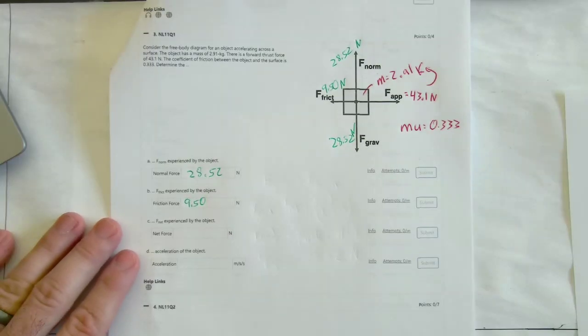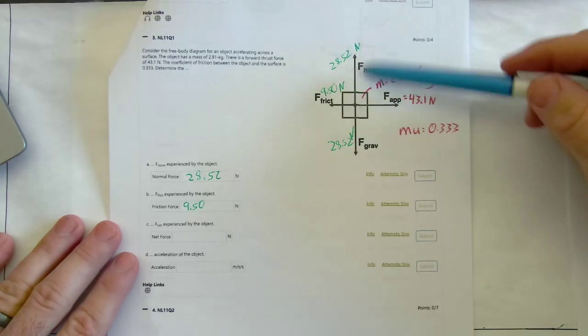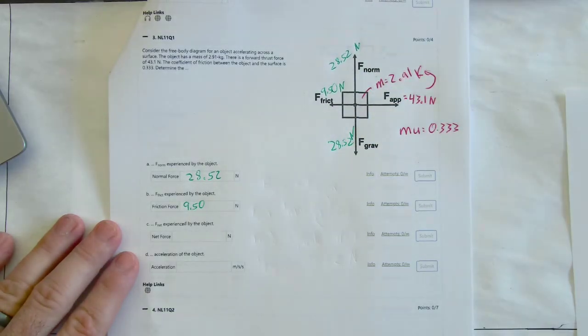Back out a little bit here. So basically, this is saying, well, what are all these forces? Well, these two forces are the same, opposite direction, they cancel out. These are not the same. So here we're going to have to subtract.